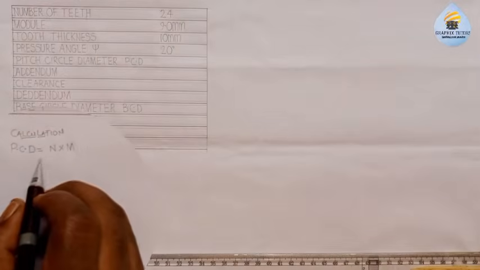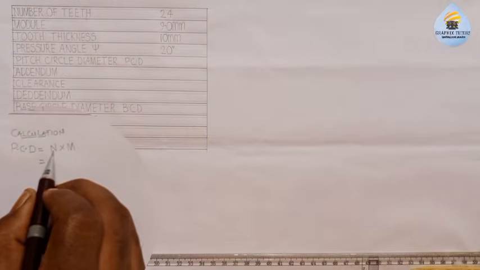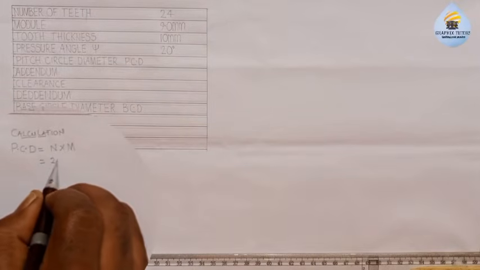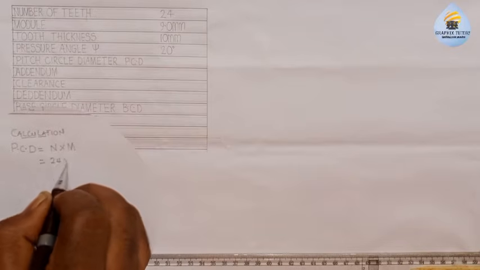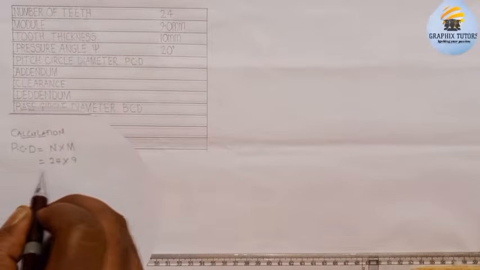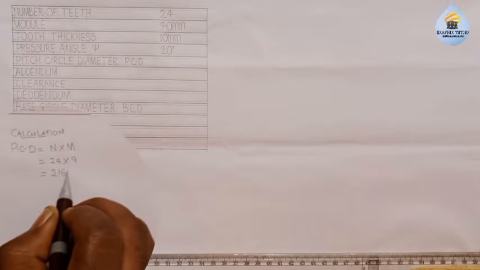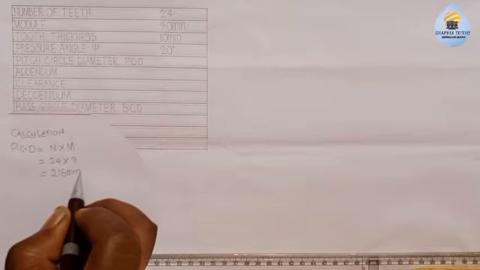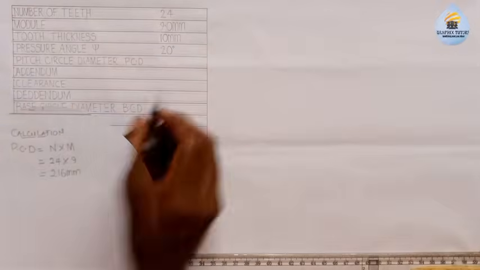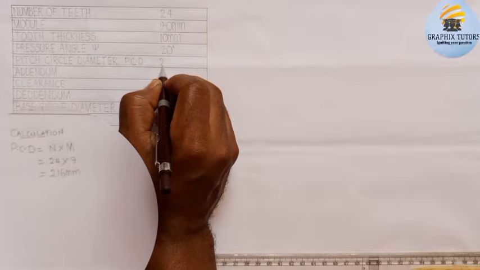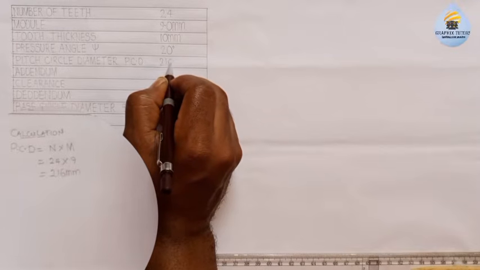Is that taken? Now, from what we have here, the number of teeth is 24. So I'll use this to say 24, right? Multiply by the module, which is 9. So 24 multiplied by 9, that is 216, 216 millimeter, right? That is the diameter of the gear. So I'll come here and input it by saying 216 millimeter.